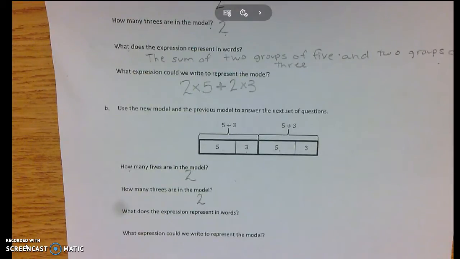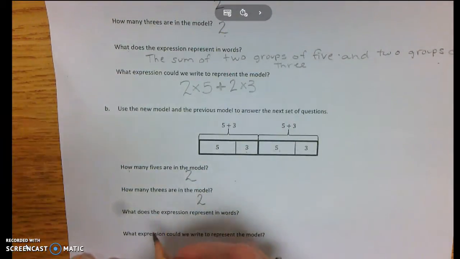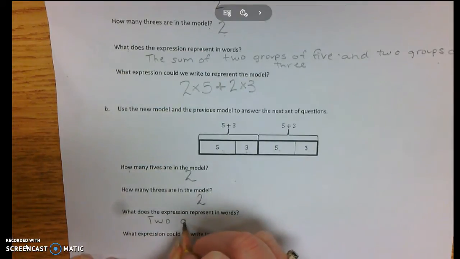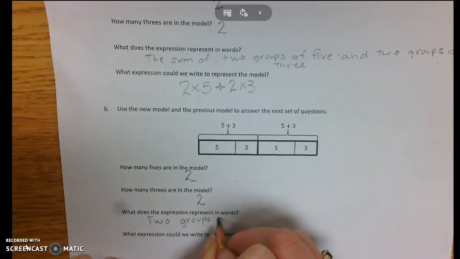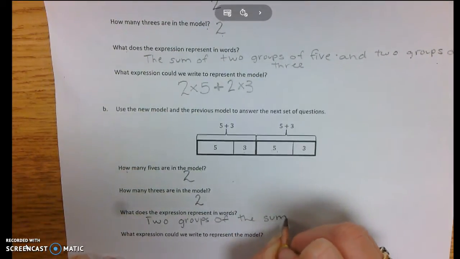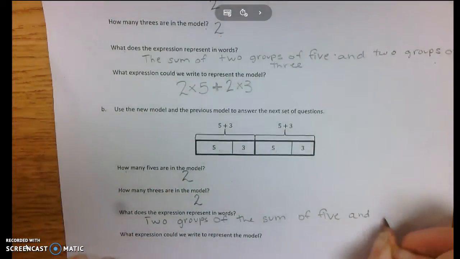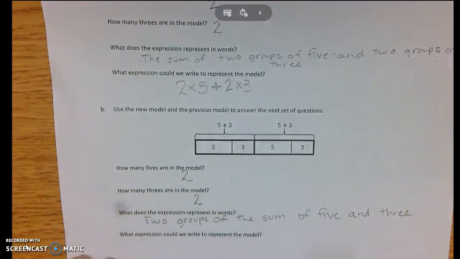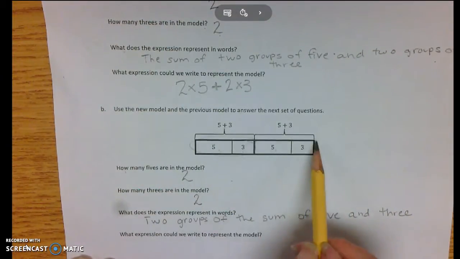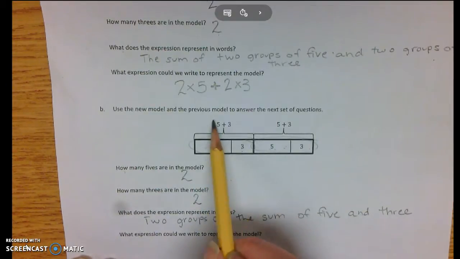So now, what does the expression represent in words? This expression represents 2 groups of the sum of 5 and 3. Because we have this group of 5 and 3, this group of 5 and 3, so we have 2 groups of, and the sum, 5 plus 3.